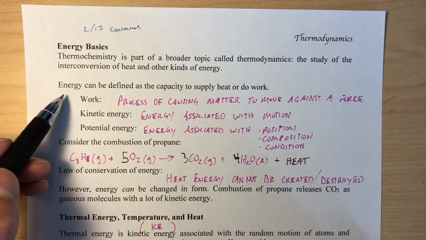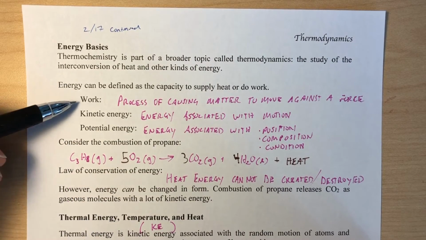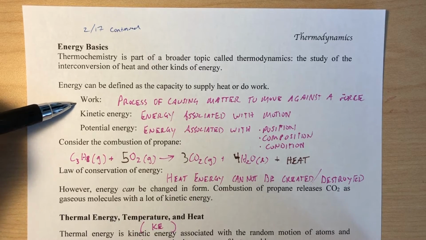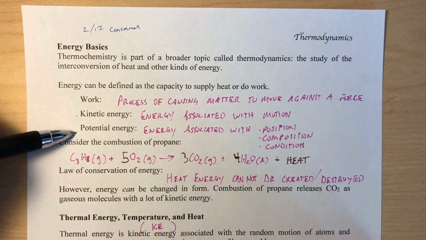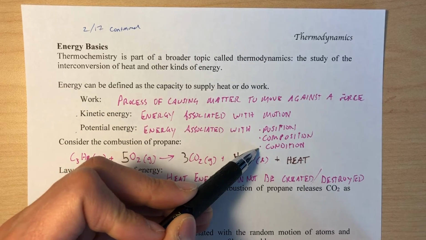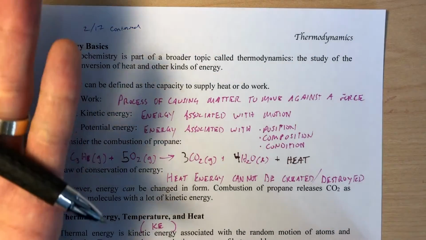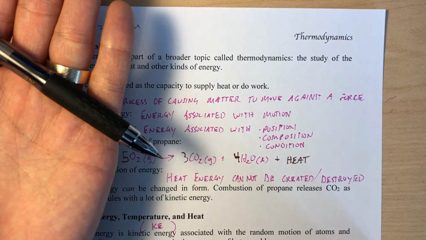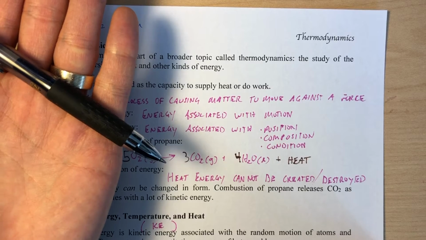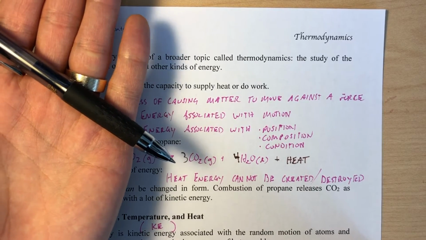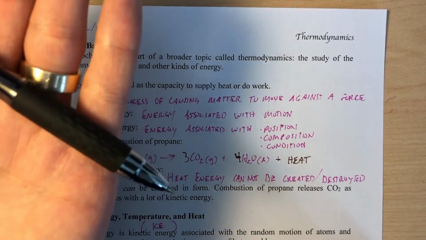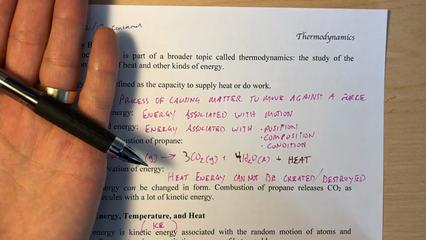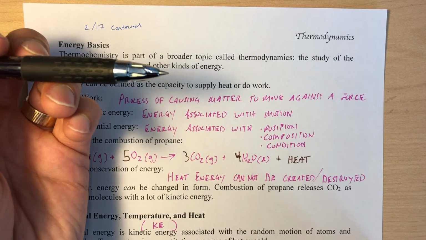Energy can be defined as the capacity to supply heat or to do work. Work is the process of causing matter to move against a force. Kinetic energy is energy associated with motion. And potential energy is energy associated with position, composition, or condition. So for example, if I was holding my pen, it has a certain potential energy given that it's fighting the gravity force provided by the Earth. Now, if I start moving the pen up and down, I am creating a process of matter moving against a force. So moving my pen is work, although holding it in place gives it potential energy.